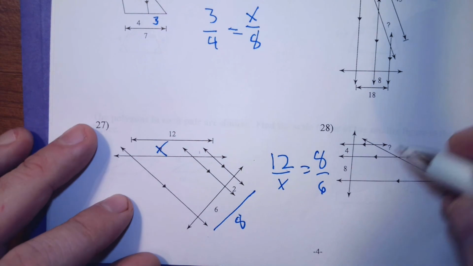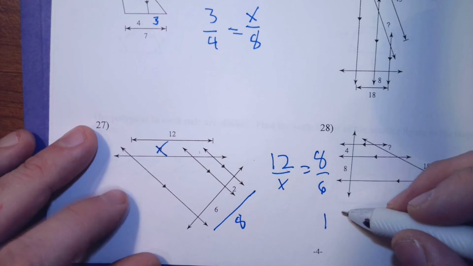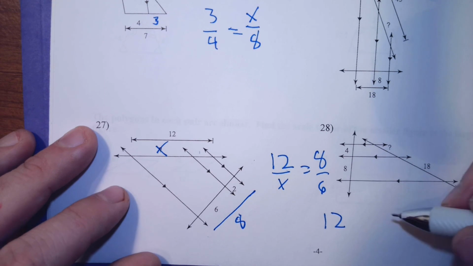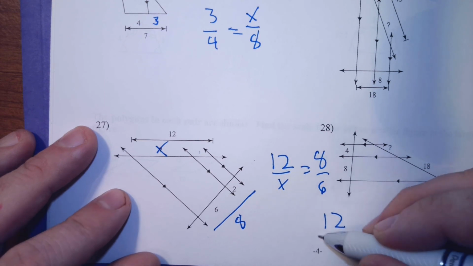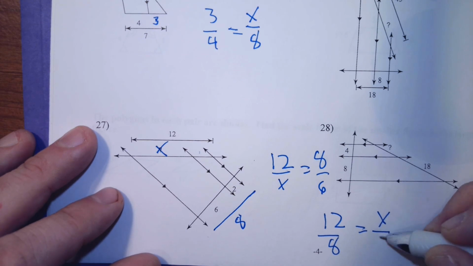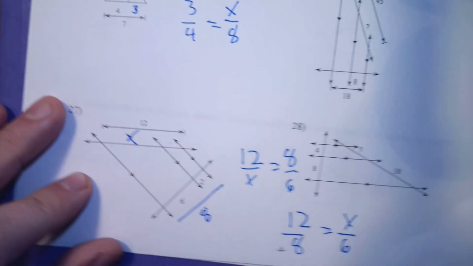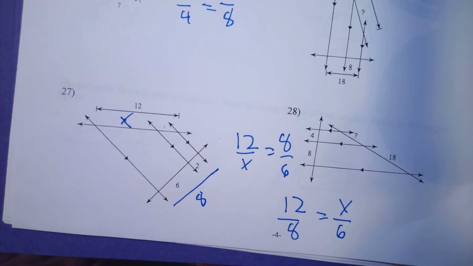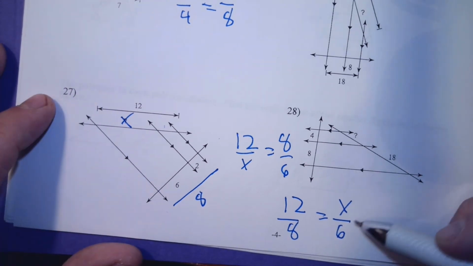You could also do 12 over 8 equals x over 6. Both ways you can set up, you're going to get the same answer. Make sure you're getting the right answer.